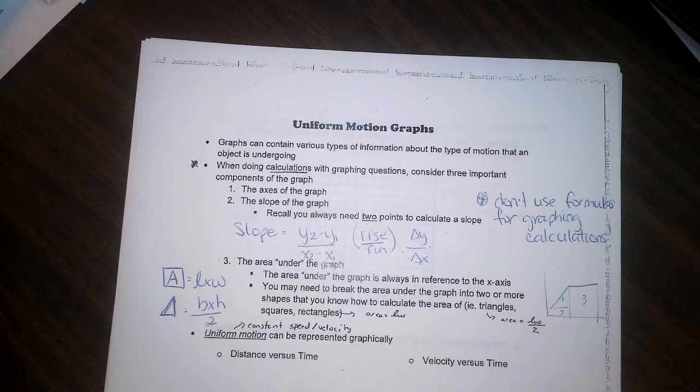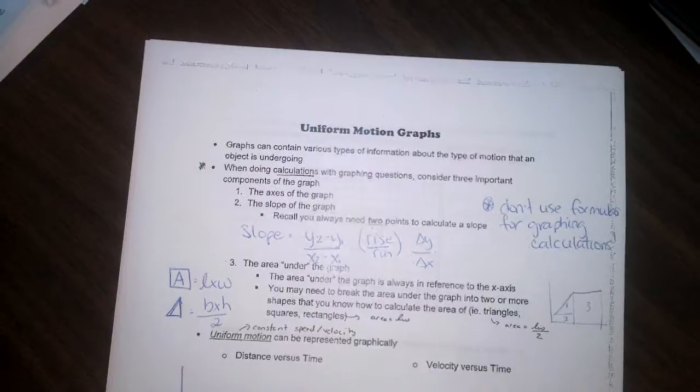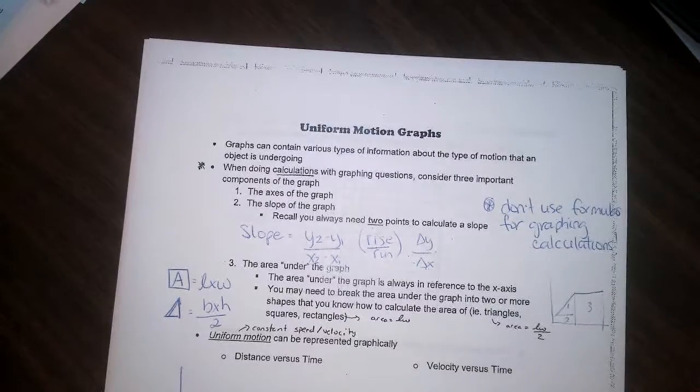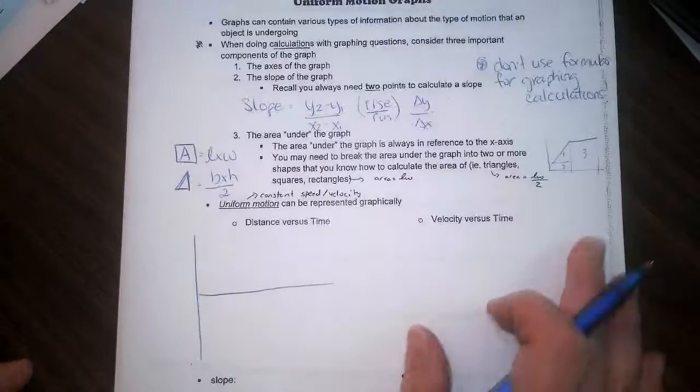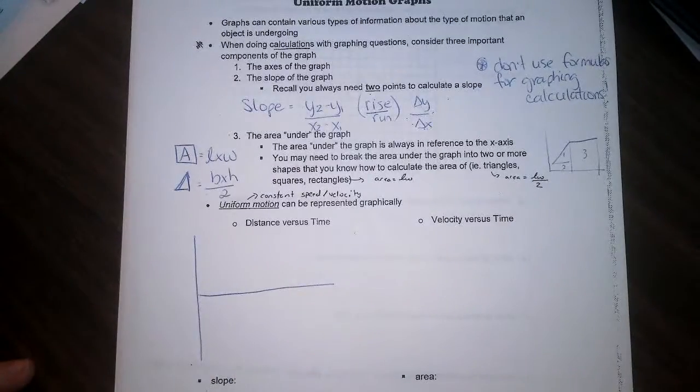Uniform motion, what does that mean? Daniel, you're the one who came up with the definition yesterday. Constant speed or constant velocity, depending on if we're looking at displacement or distance. If I'm looking at distance, and this is my XY graph, what do you think is going to be on my Y-axis?